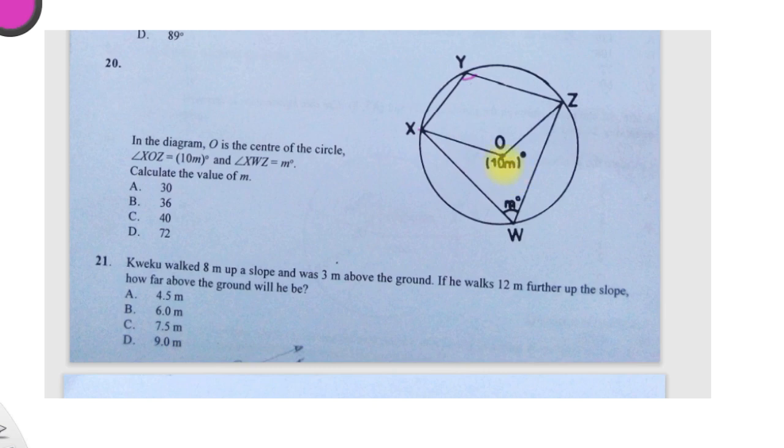So this 10m is equal to 2 times this angle. If this angle is x, then 10m is equal to 2x. So x is equal to 10m over 2, which is equal to 5m. So this angle is 5m, which is the same as x.